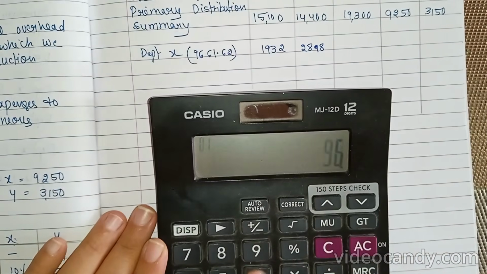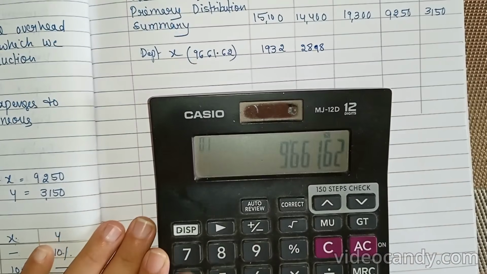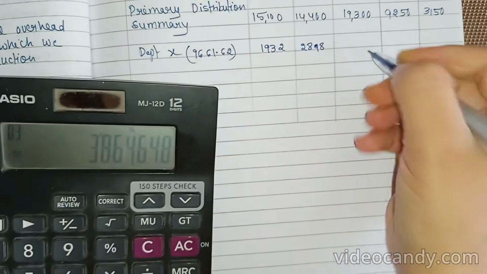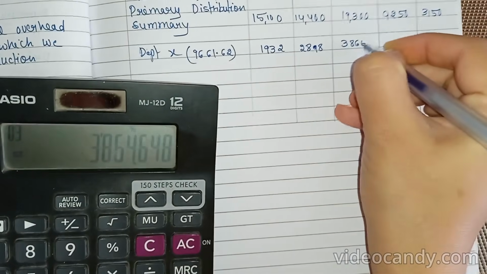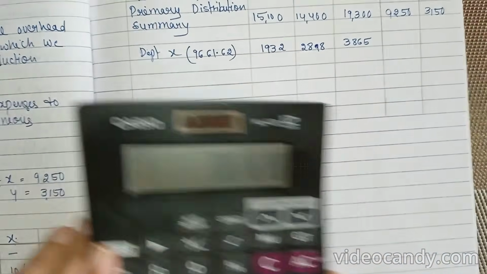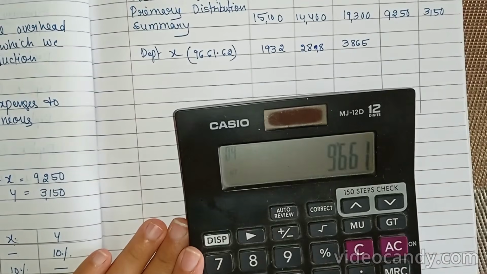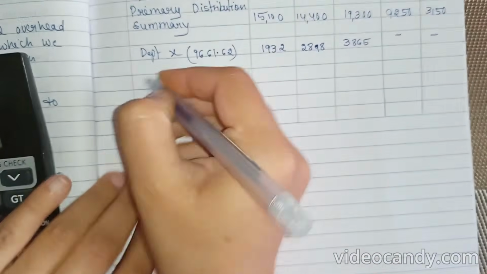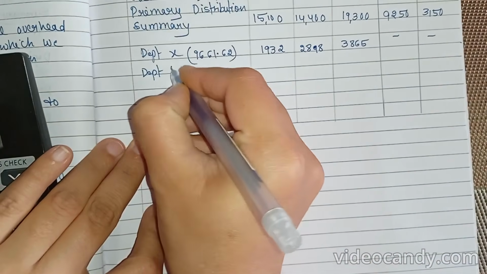And 9661.62 into 40% to C, that is 3865. Clear? 9661.62 into 30% to B, right? Yes, 2898 is correct. Now here nil.